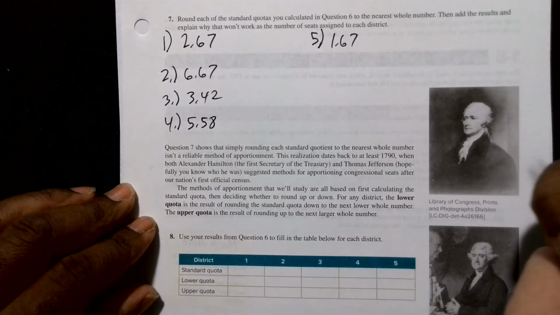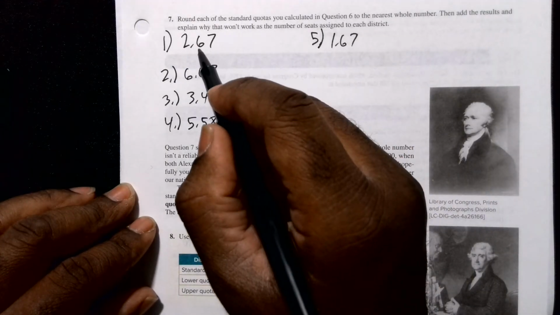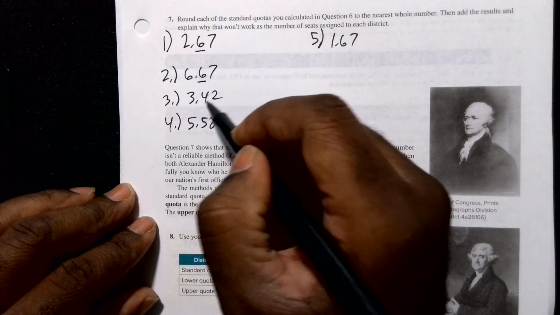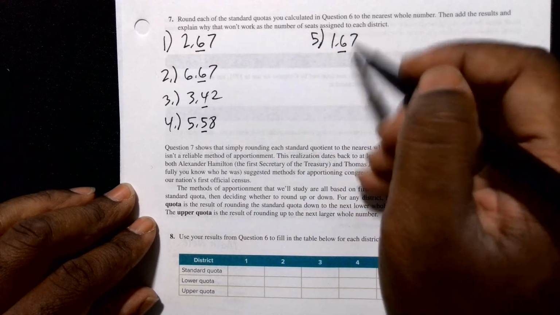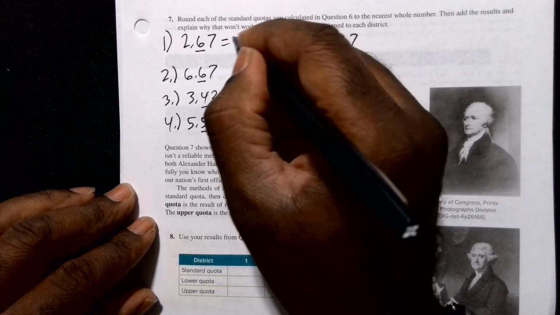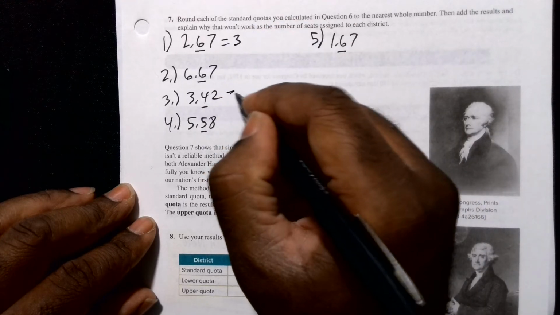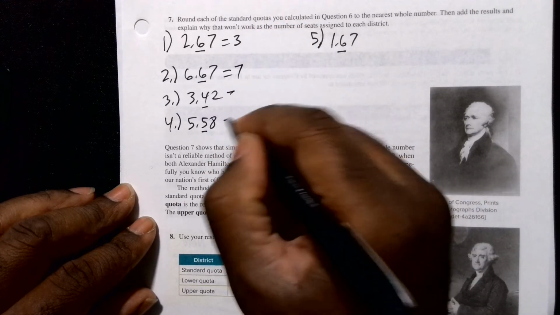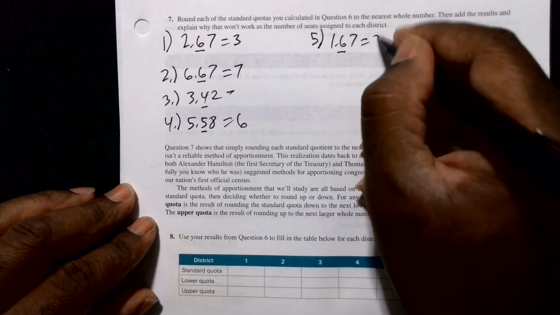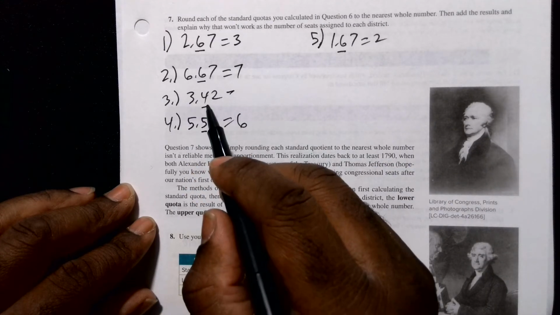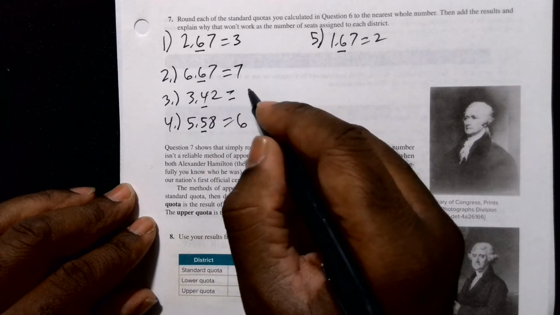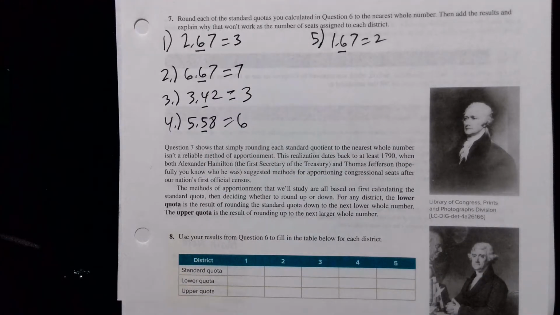So now they ask us to round to the nearest whole number. We look at that first digit behind the decimal. All the ones that have 5 or more behind it, we go up to the next highest number. So this would be 3, this would be 7, this would be 6, this would be 2. Now this has 4 or less, so then this would go down to 3. And those are the rounded values.